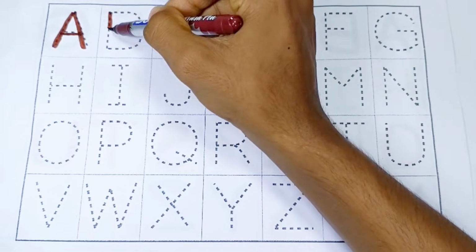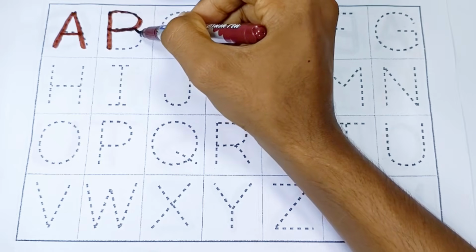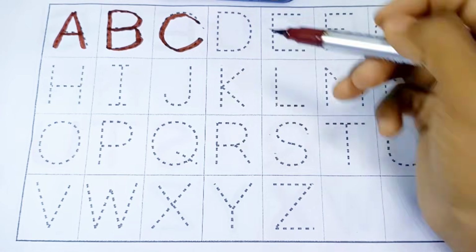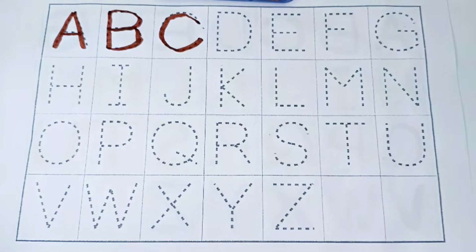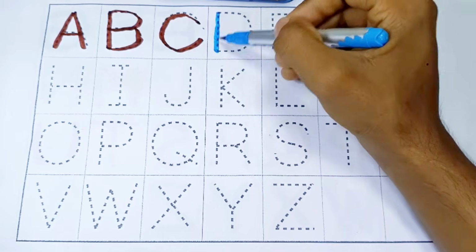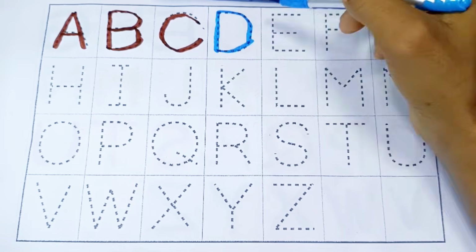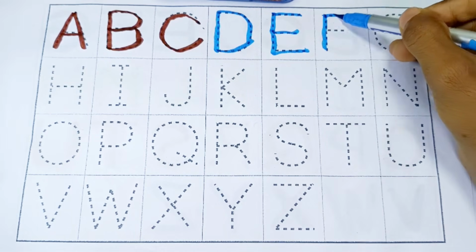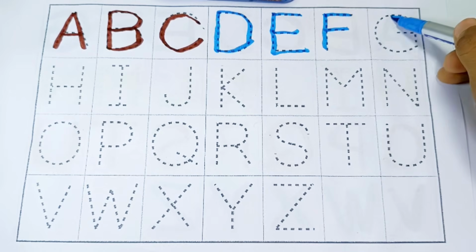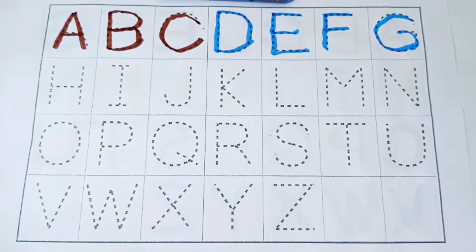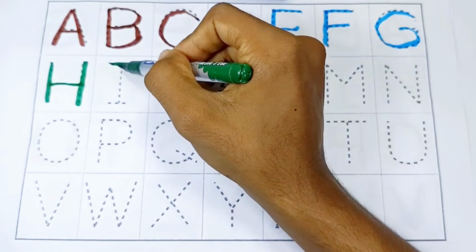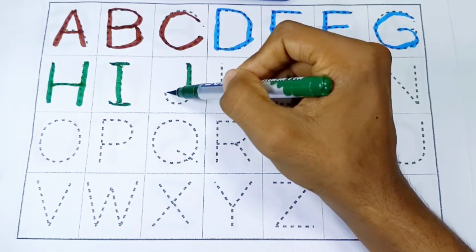A for apple. B for ball. C for cat. Kids, now you draw D. D for dog. E for elephant. F for fish. G for goat. Kids, now you draw H. H for helicopter. I for ice cream.